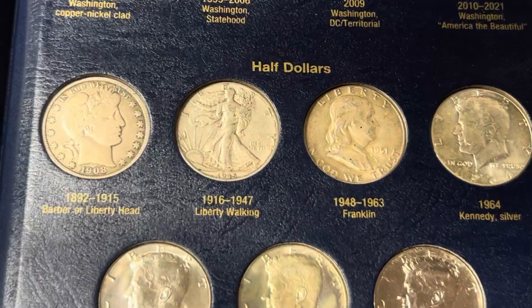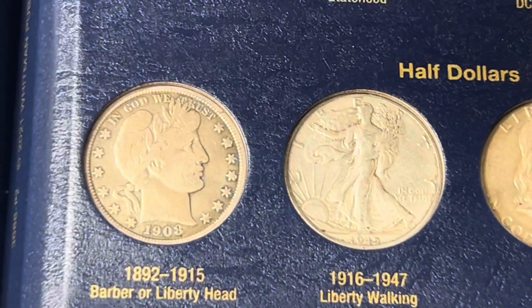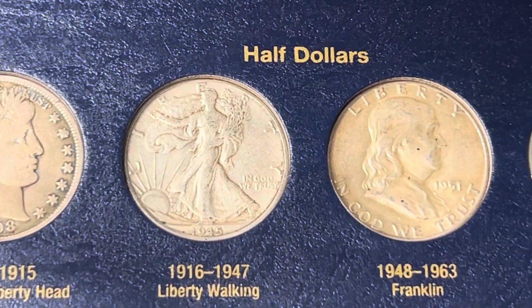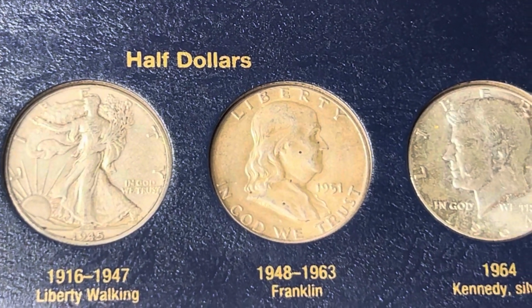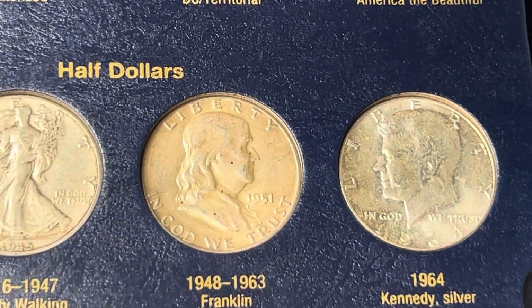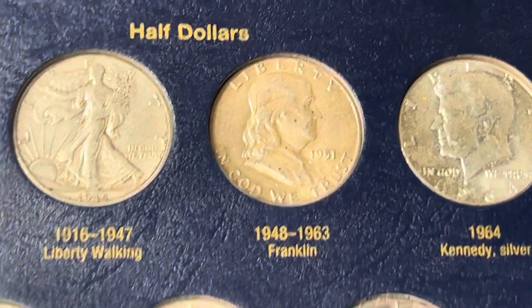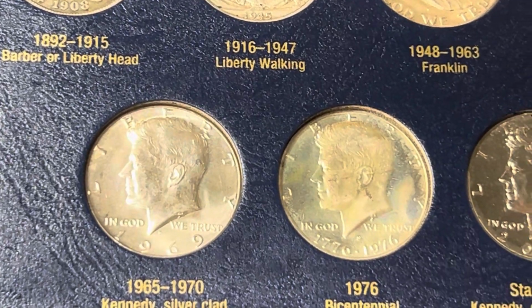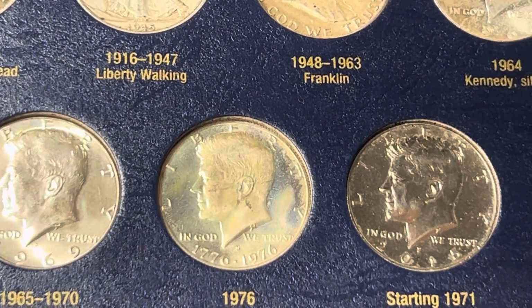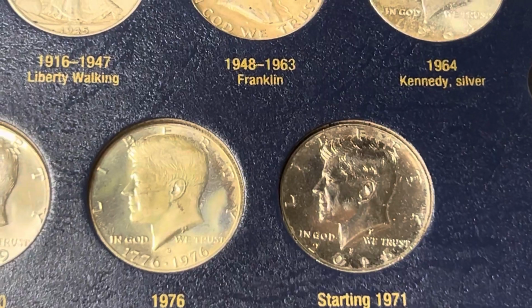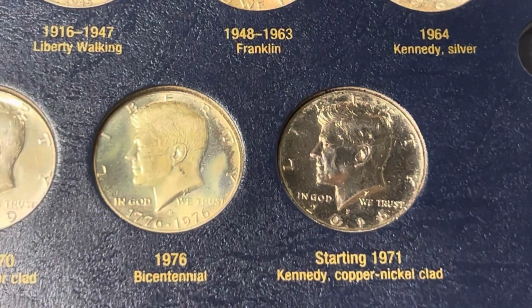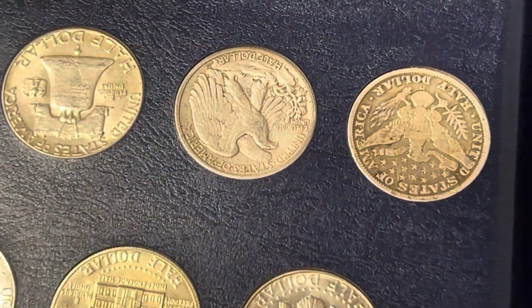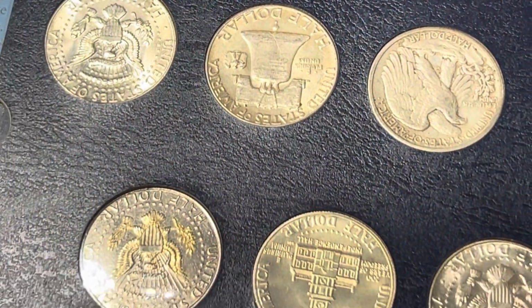Here we have the $50 in the book. So as you can see, the Barber, Walking Liberty, Franklin, and the John F. Kennedy, all 90% silver. And then down here we have the two 40% silvers and the clad that started in '71. Let's go ahead and check out the reverses. All those eagles, look at that.